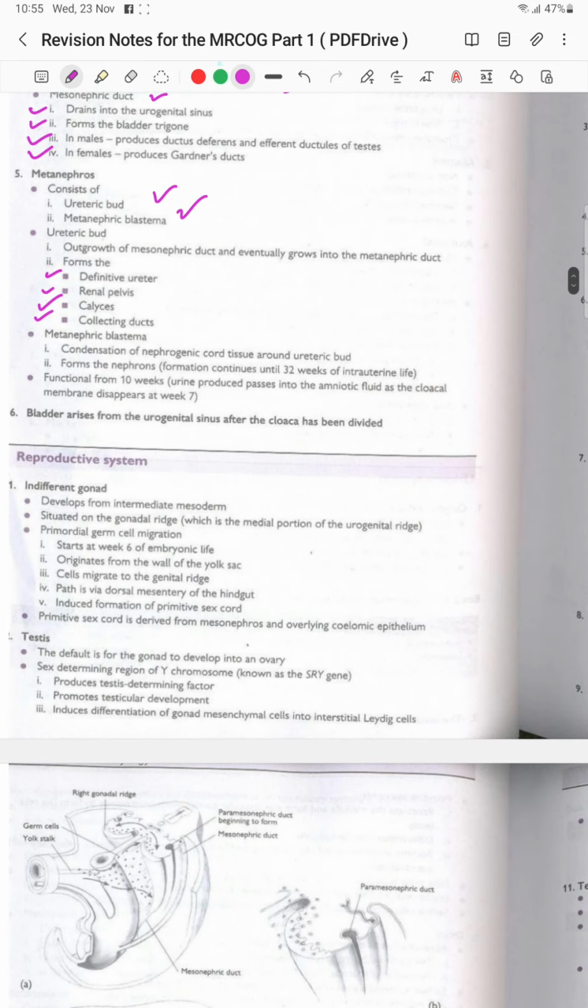Now moving towards the reproductive system. The indifferent gonads develop from the intermediate mesoderm and are situated on the gonadal ridge, which is the medial portion of the urogenital ridge. Primordial germ cell migration starts at 6 weeks of embryonic life. The cells originate from the wall of the yolk sac, migrate into the genital ridge and pass via the dorsal mesentery to the hindgut.